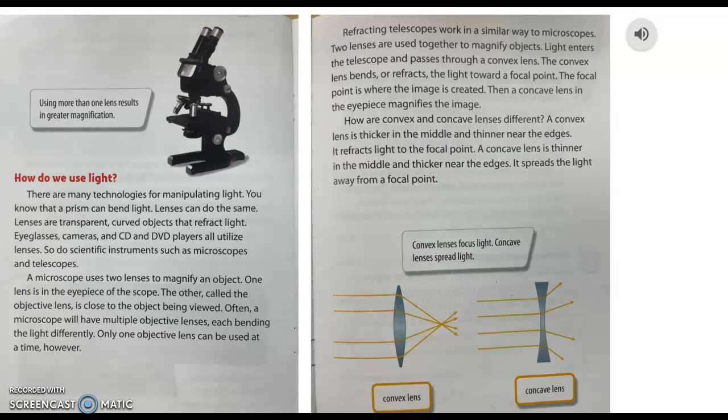How are convex and concave lenses different? A convex lens is thicker in the middle and thinner near the edges. It refracts light to the focal point. A concave lens is thinner in the middle and thicker near the edges. It spreads the light away from a focal point. Convex lenses focus light. Concave lenses spread light. Convex lens, concave lens.